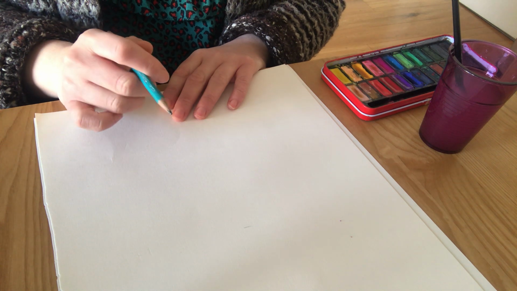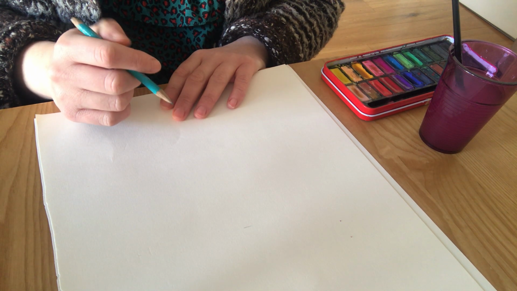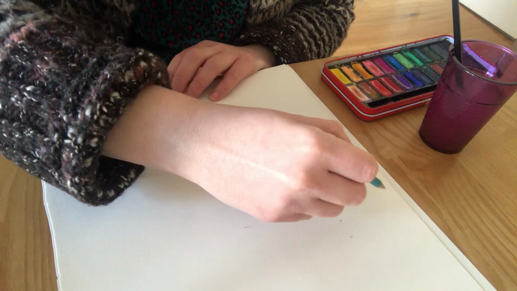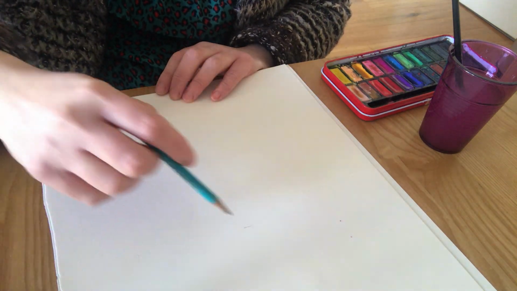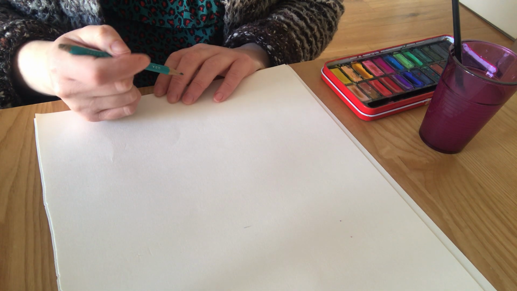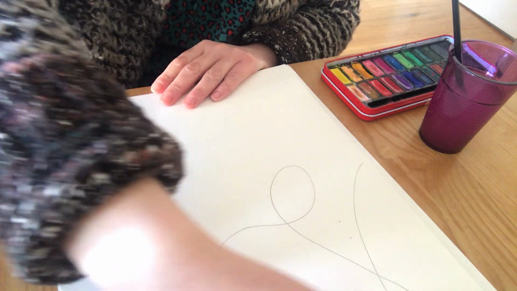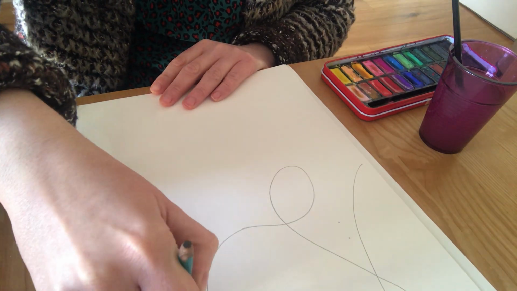Now what I'm going to do here for the next thing is just to work quite intuitively again and just create marks and lines and patterns that come into my head. So I'm not, again, looking for a fixed result. I'm just drawing. I'm being very free. See, this is quite therapeutic to do.